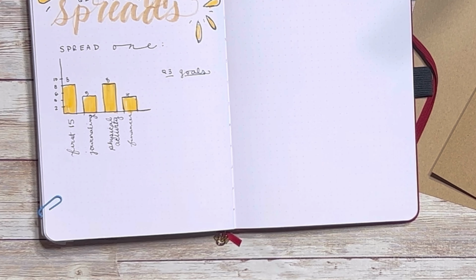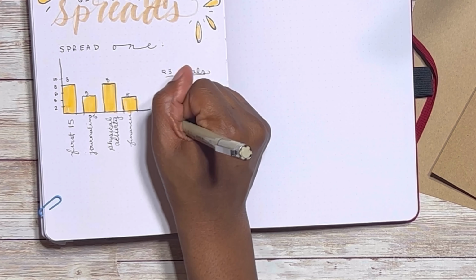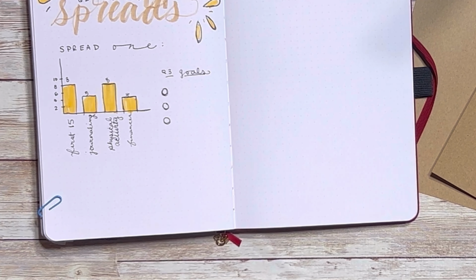So for each section, I just drew the bar up as high as I needed to. First 15, I drew it all the way up to the 8, and then I colored it in. This one is really, really simple.